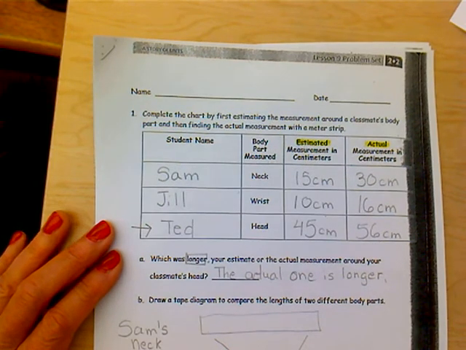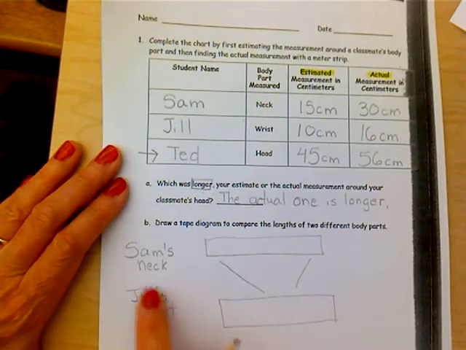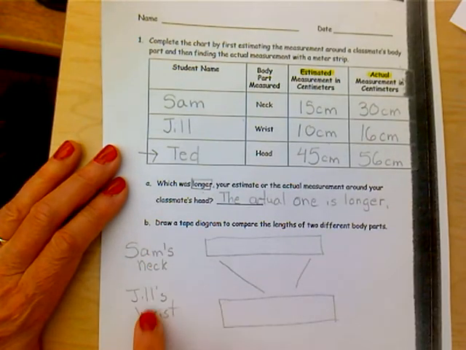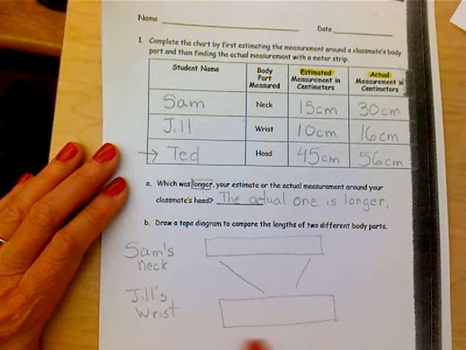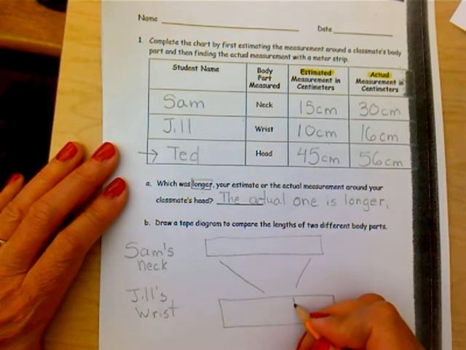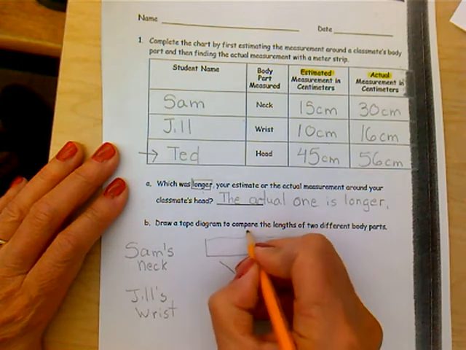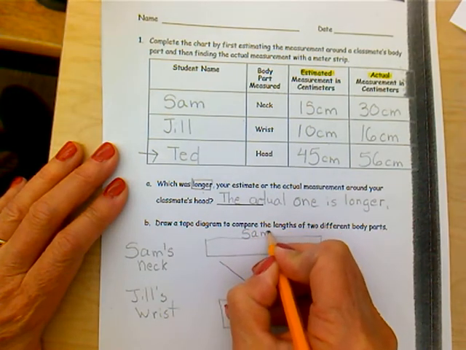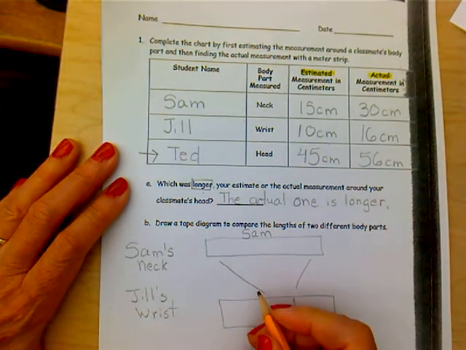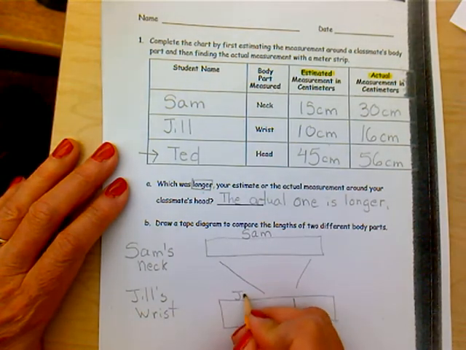So the two body parts that I would like you to compare are Sam's neck and Jill's wrist. So this one is going to be Sam. What do you know about Sam? And this one is going to be Jill.